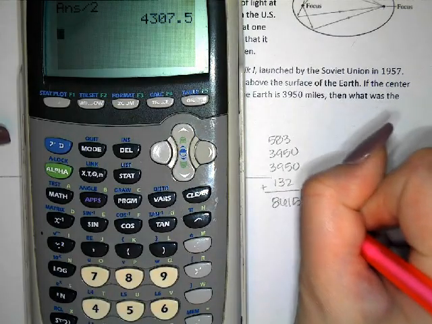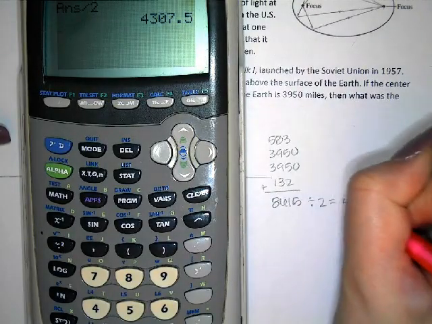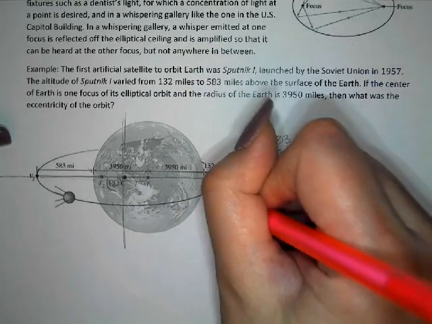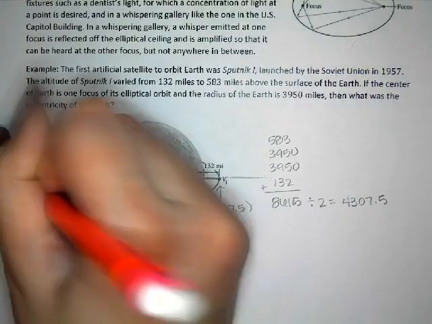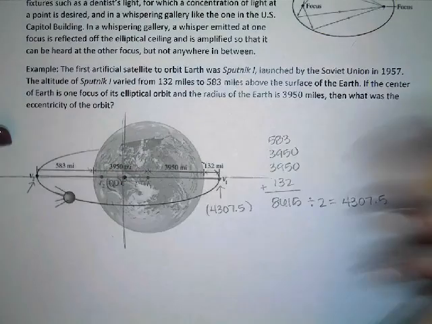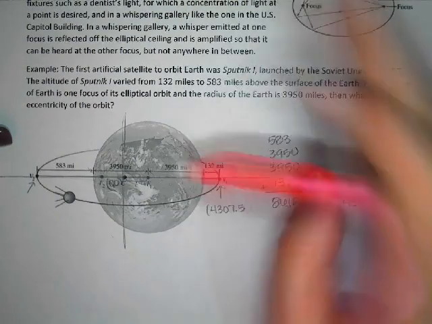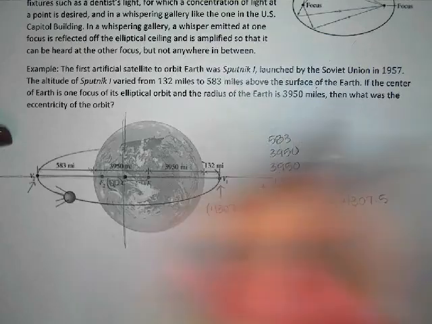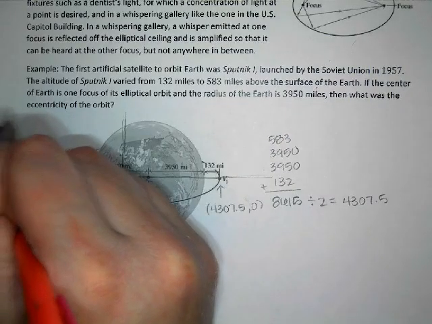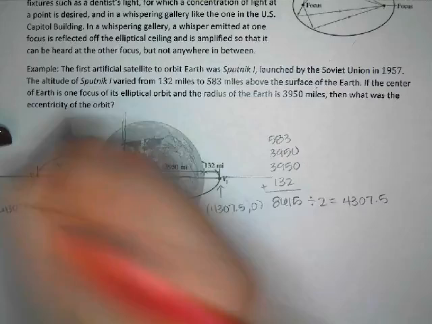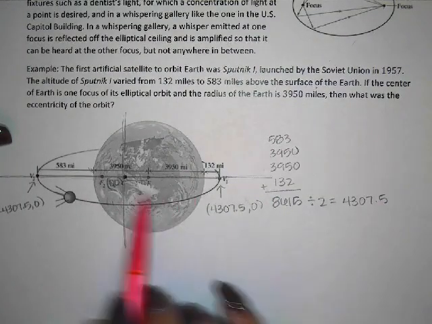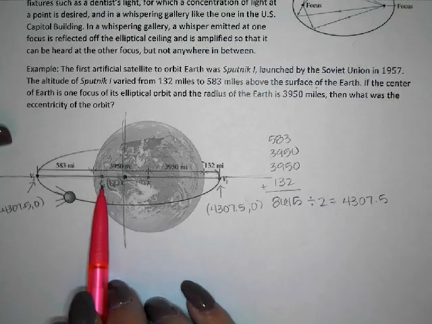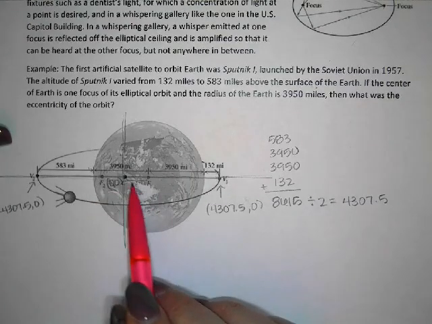So I want to figure out where this focus is, this point right here.